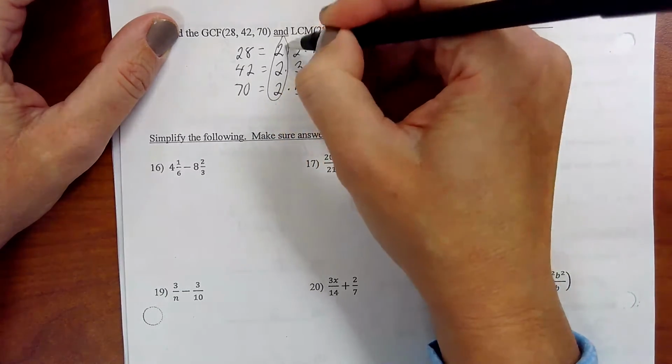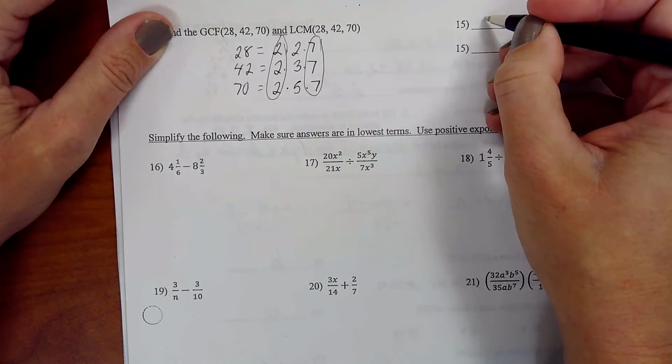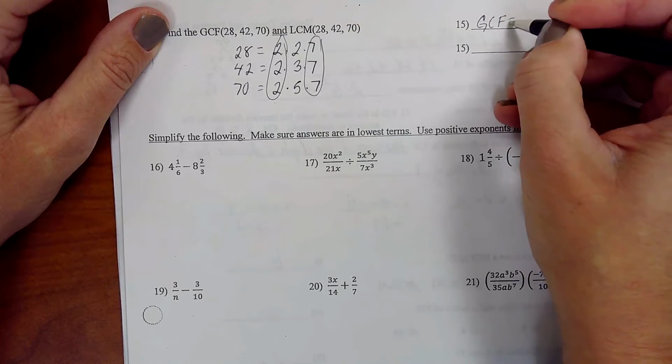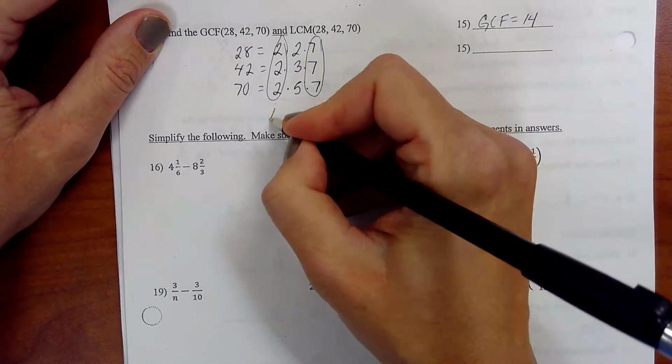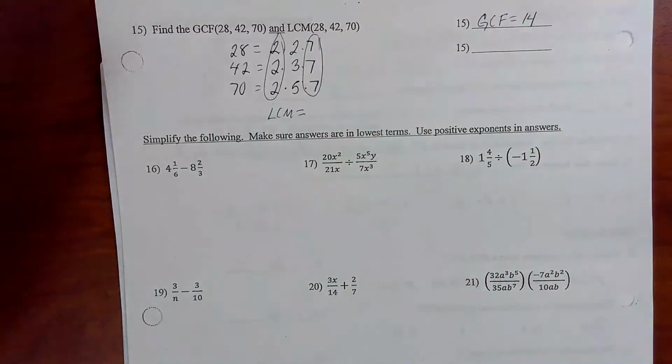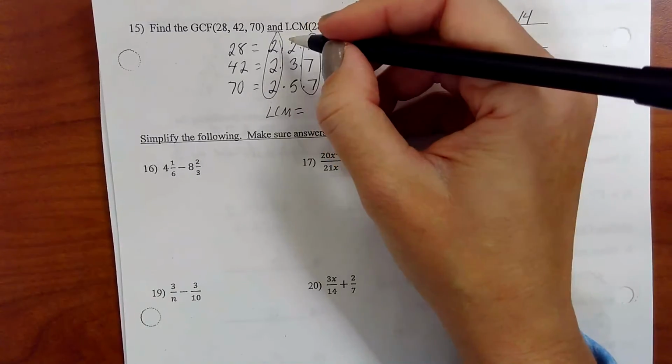Okay, so for the GCF, we do get to circle. I think we've done these 3 before. So the GCF is 14, right? 2 times 7. The LCM, I'm going to do out here first. Remember, we have to use the happy method. So 28, 8 needs a 2, 2, 7.